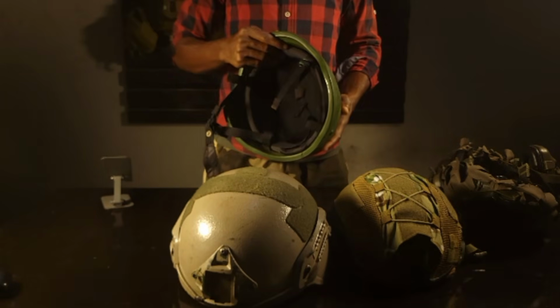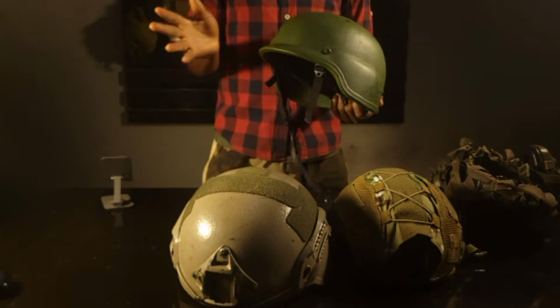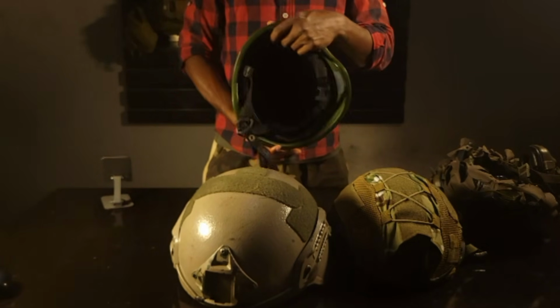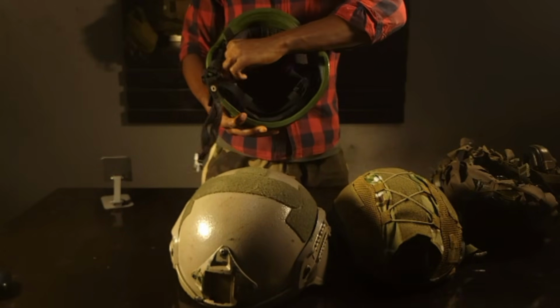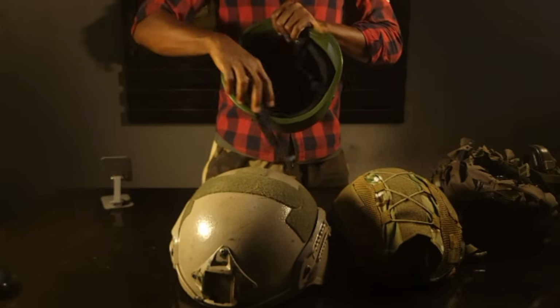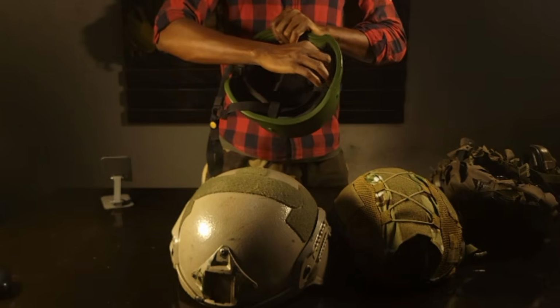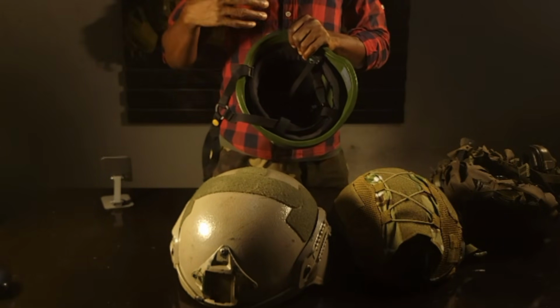There's nothing really unique about this helmet. It doesn't have anything really going on with it. It just has this boring look to it. The internal padding is not that great. Just this mesh or net here, and this is the padded part, which is this lined soft padding inside. Not really okay when you are going long distance.